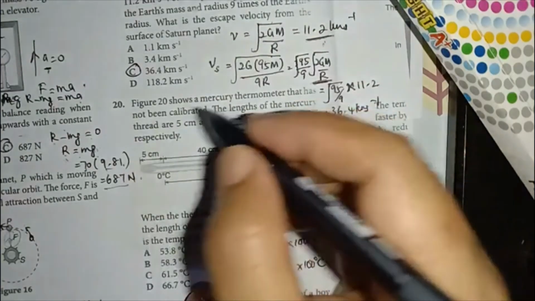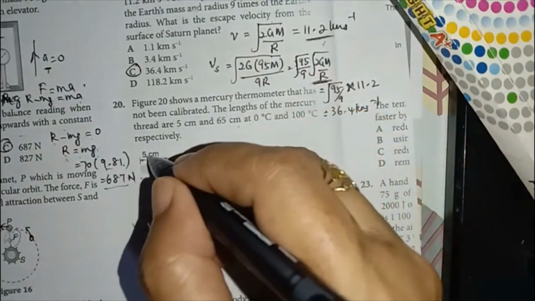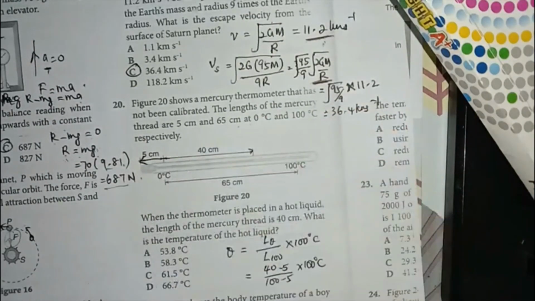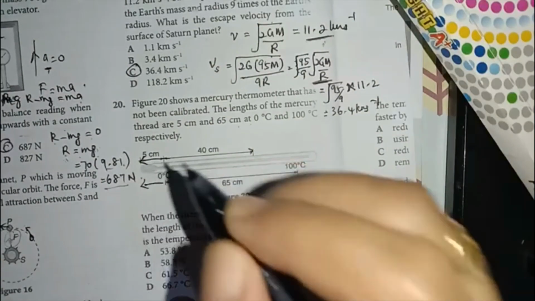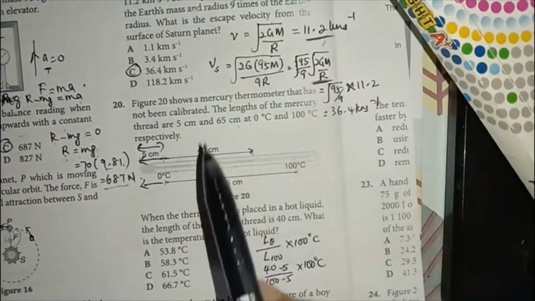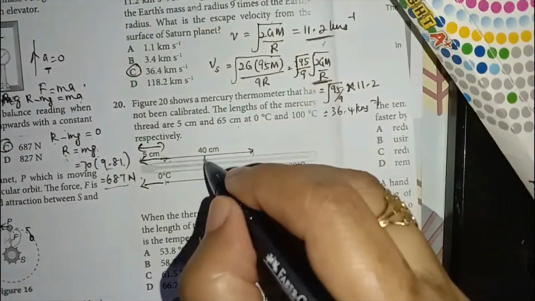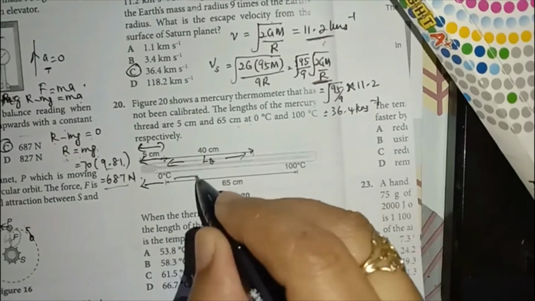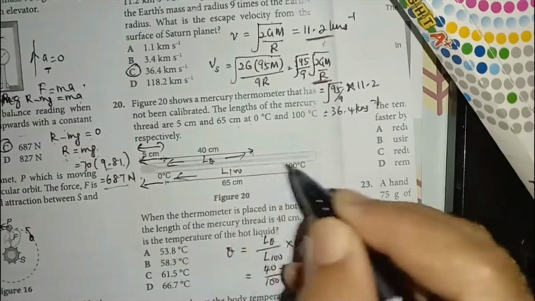So I think this one is already wrong. The 40 cm must start from here, and the 65 must start from here, and this one is 5 cm. So that's why the length here we call L theta for this one, and this one will be L100.